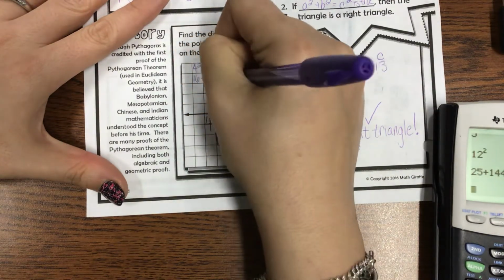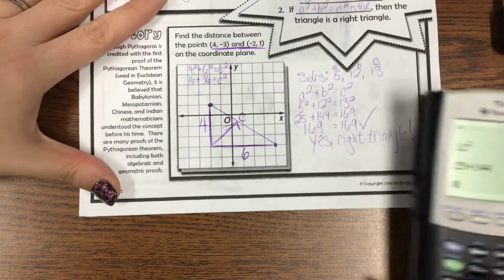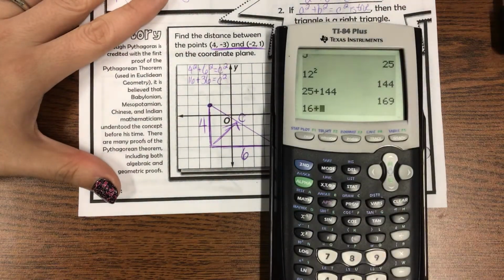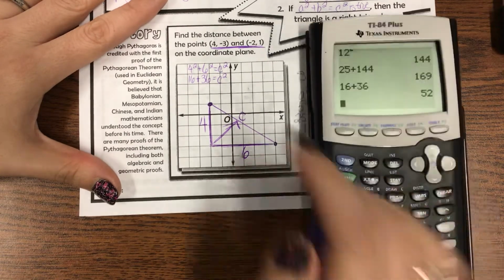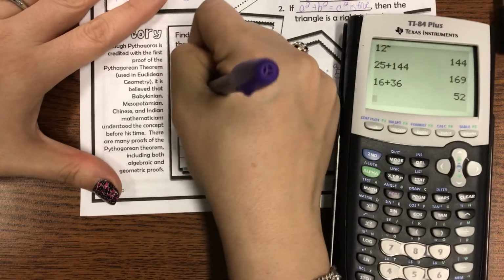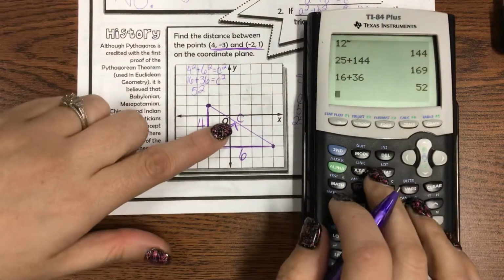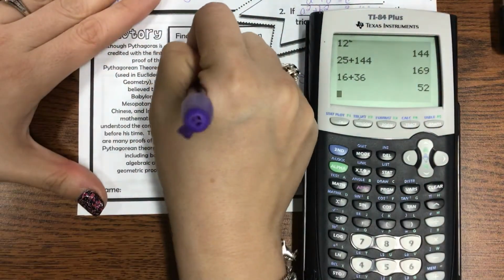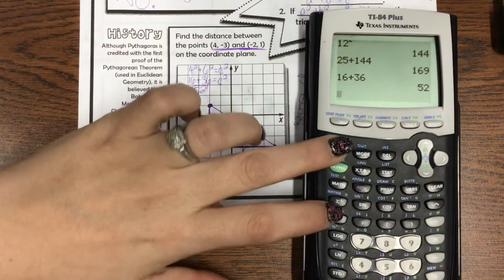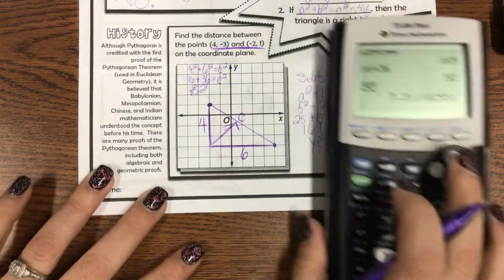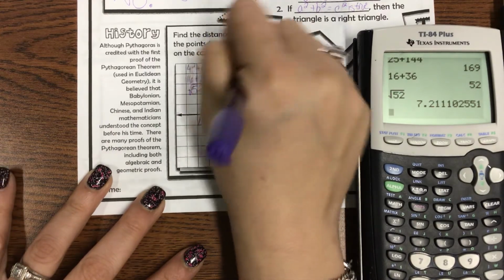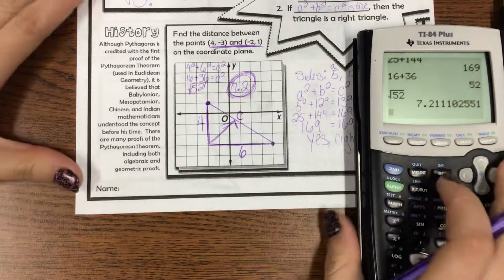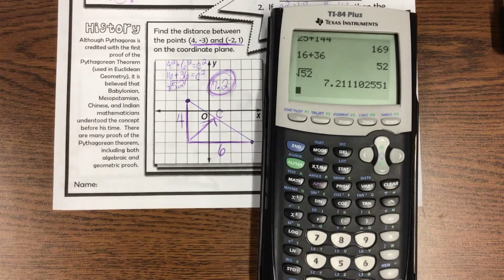16 plus 36 equals C squared. 16 plus 36 is 52. Because I'm solving for an actual side length, I need to take that square root. Square root of 52 is 7.2.